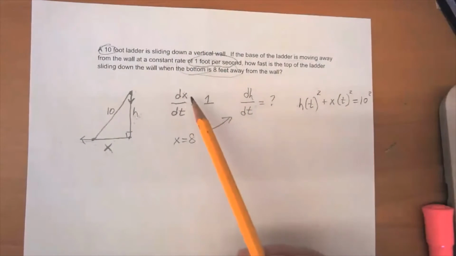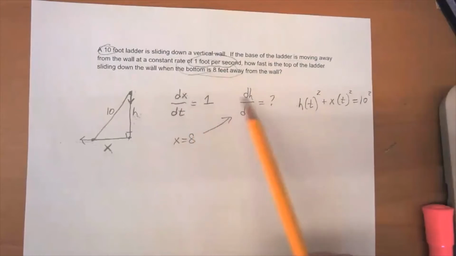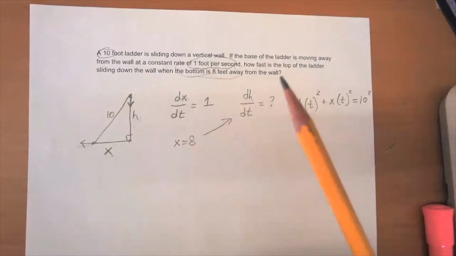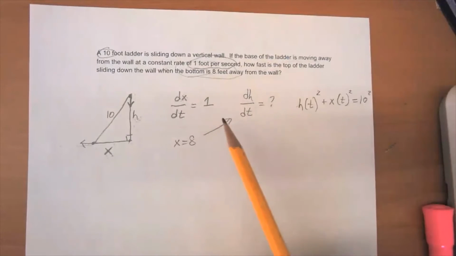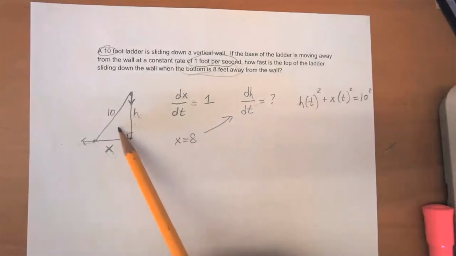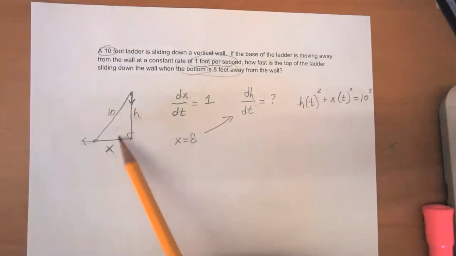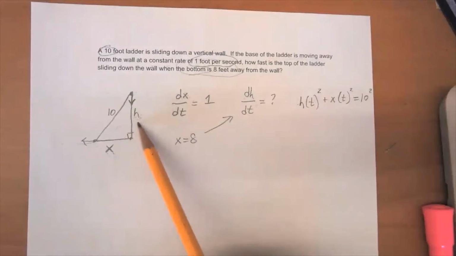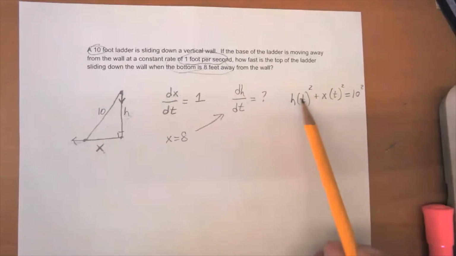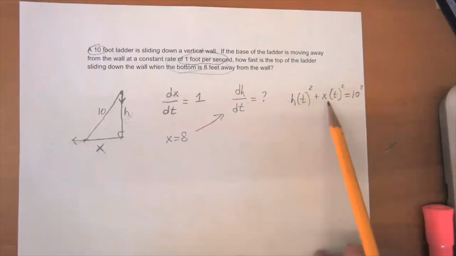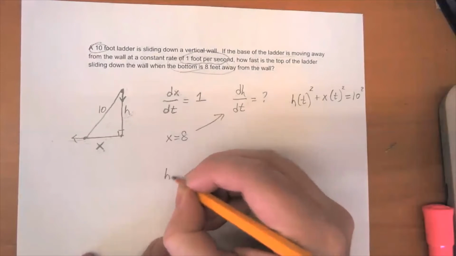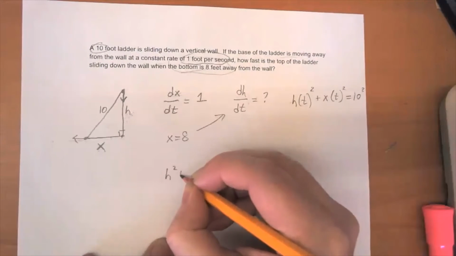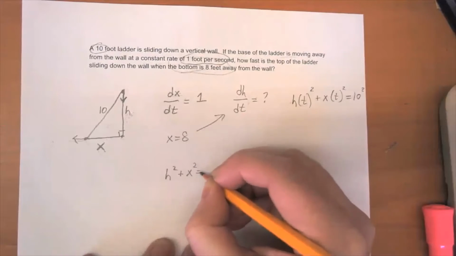And step 4 is coming up with, since we've got x and h as our two factors that are changing, some way of relating those two factors. And what we realized was, since this is always going to be a right triangle because the wall and the floor are always forming a right angle no matter what the ladder is doing, we can use the Pythagorean theorem to say that at any moment in time, h(t) squared plus x(t) squared is equal to 10 squared. And really, we're just going to go ahead and call that h squared plus x squared is equal to 10 squared.